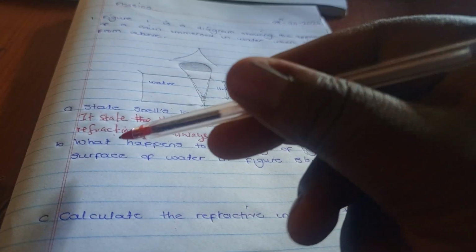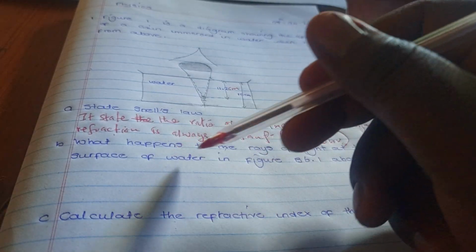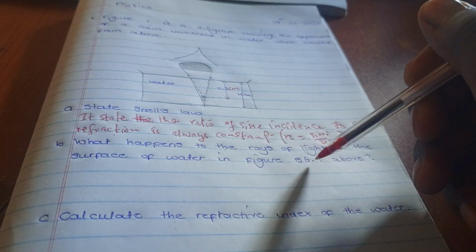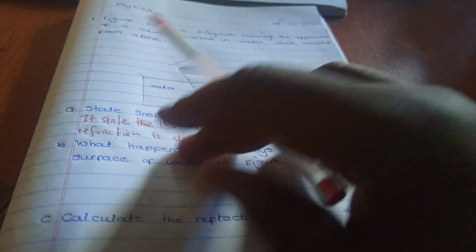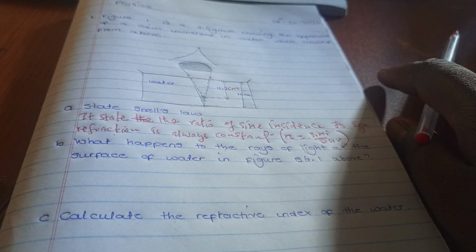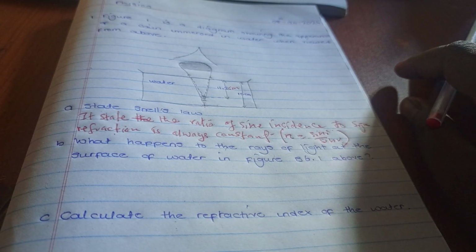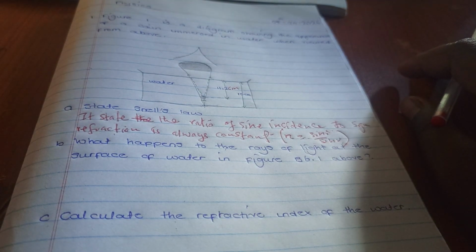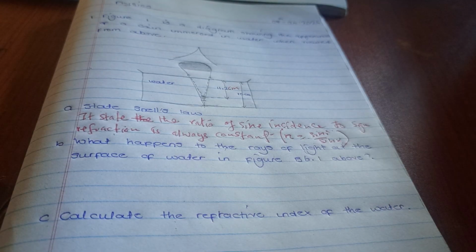Good. Then now, what happens to the rays of light at the surface of water in the figure? For example, these are rays of light. So what happens as they reach the surface of water? Are these arrows going inside or outside?